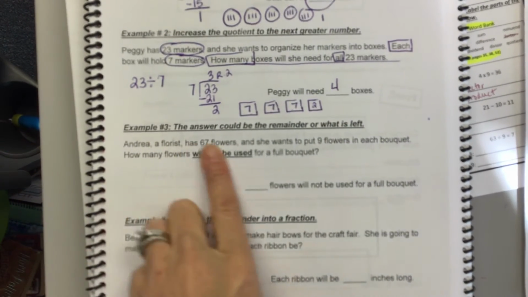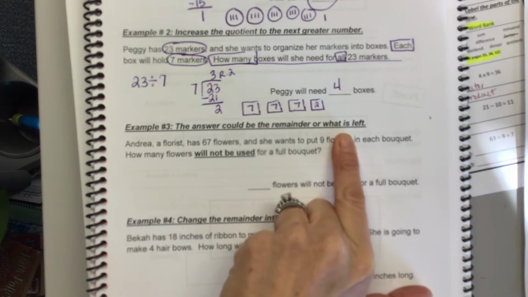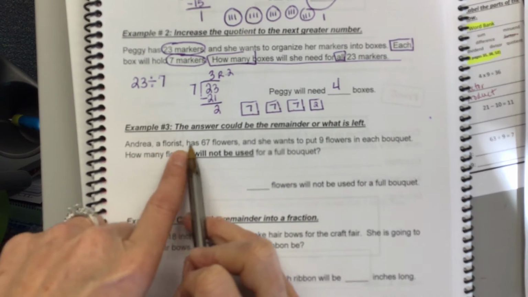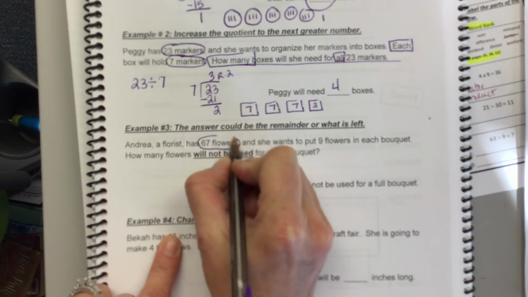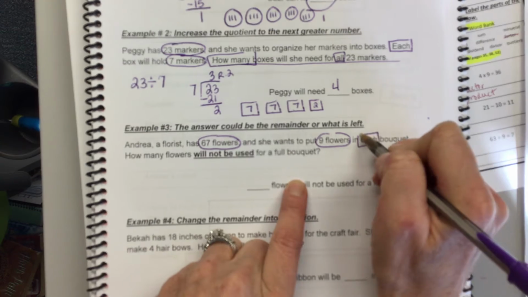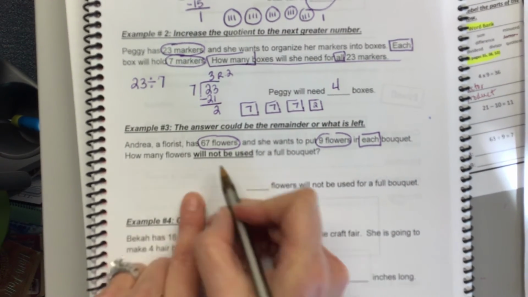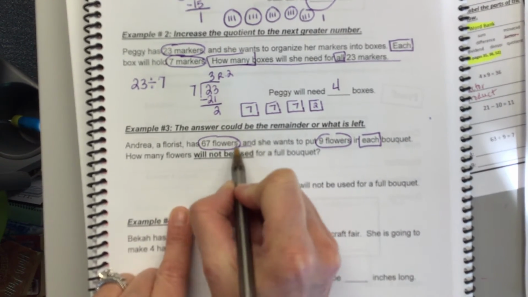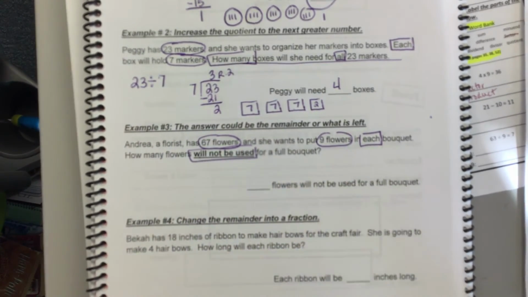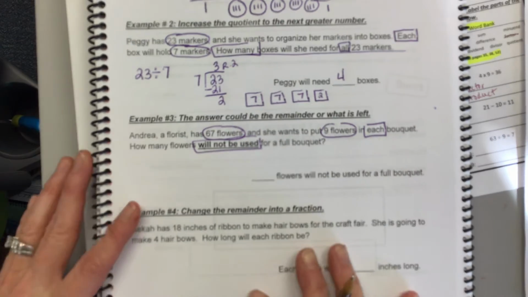Okay, example 3. The answer could be the remainder or what is left. Andrea, a florist, has 67 flowers and she wants to put 9 flowers in each bouquet. How many flowers will not be used for a full bouquet? Okay, I really just like to draw this picture.